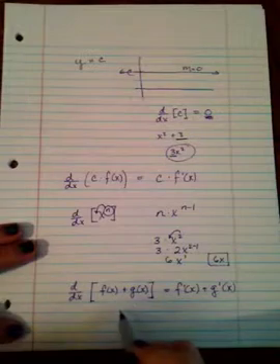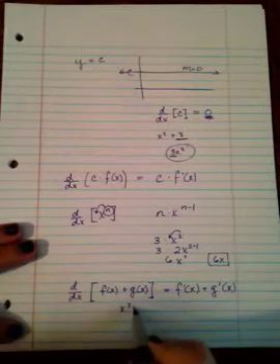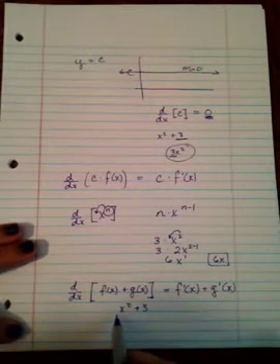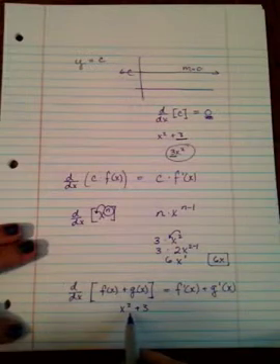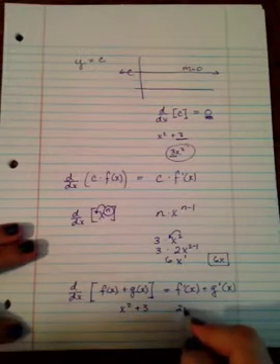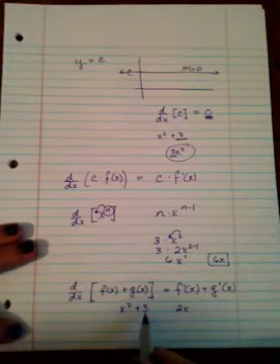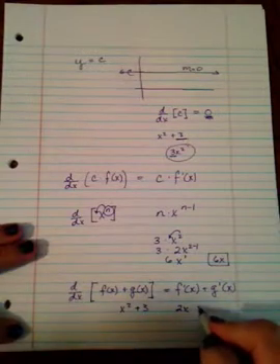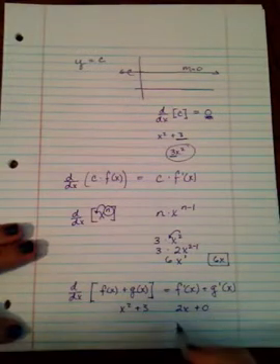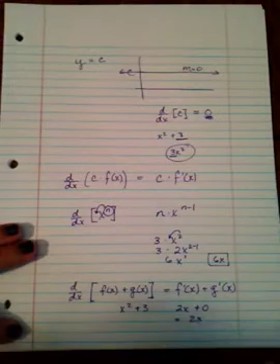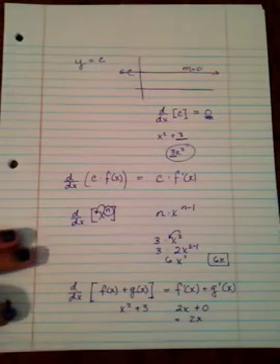In other words, if I took the derivative of x squared plus 3, I can just take the derivative of x squared, which we just looked at was 2x, and the derivative of 3, which is a constant, so plus 0, and the derivative equals 2x. And those are some of the basic rules that we're going to start with.